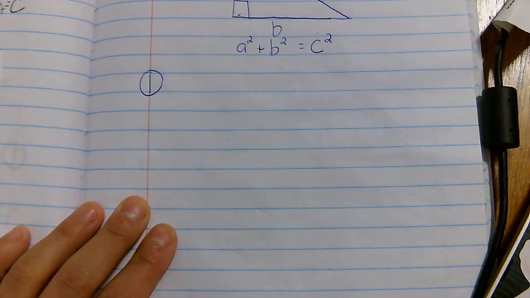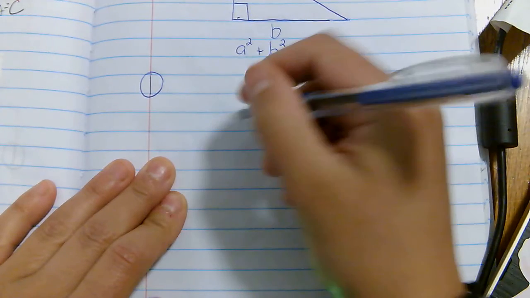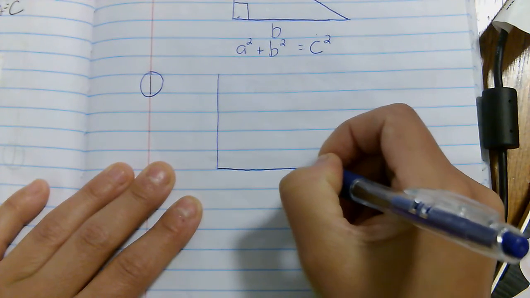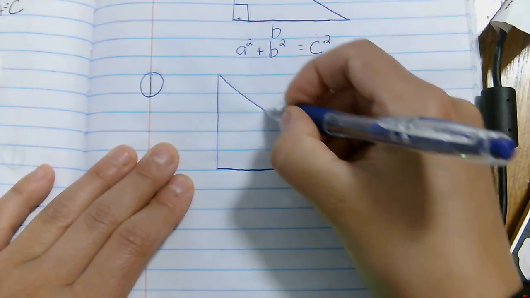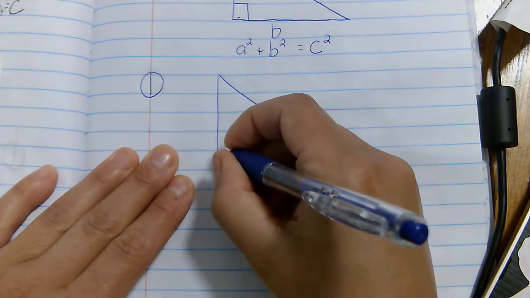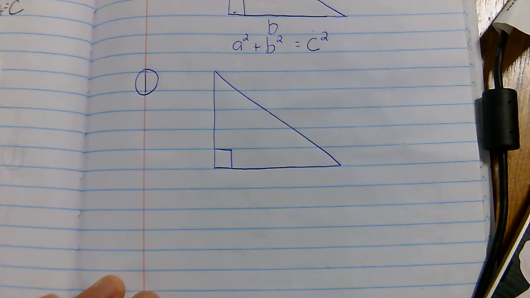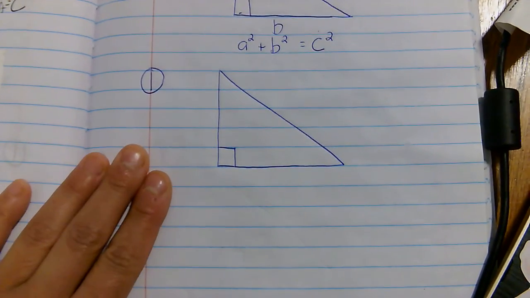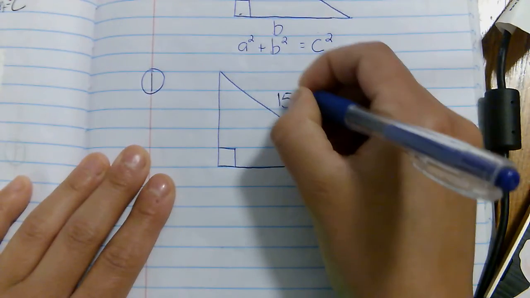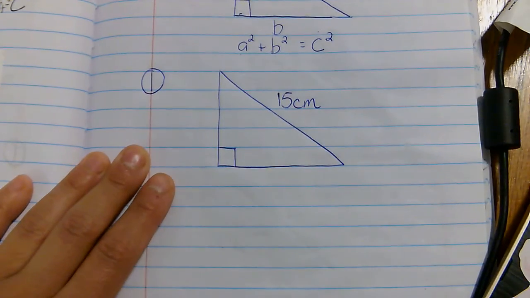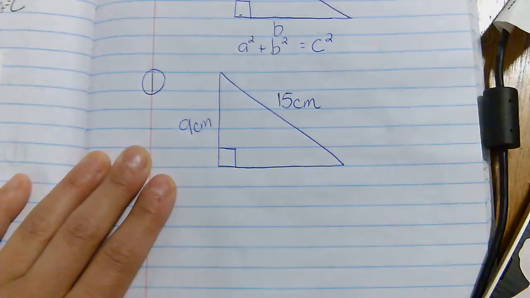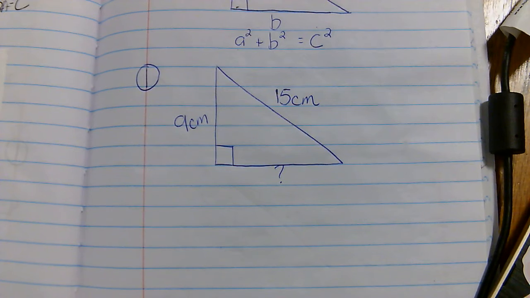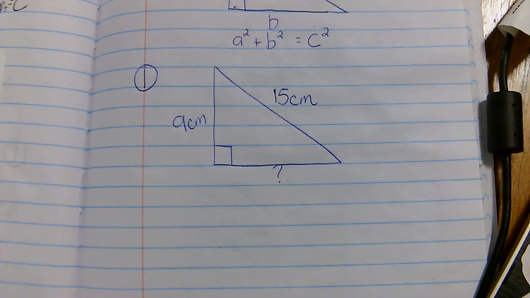Okay, and I'm going to go ahead and draw a right triangle. It doesn't need to be exact. Use the lines of your book to help you. Go right along that. That's a pretty good right triangle. And these are not drawn to scale, so don't worry about it being exactly precise. So let's do this. I'm going to measure this as 15 centimeters. This will be 9 centimeters. And this one we don't know. Okay, so I need to find this missing piece.